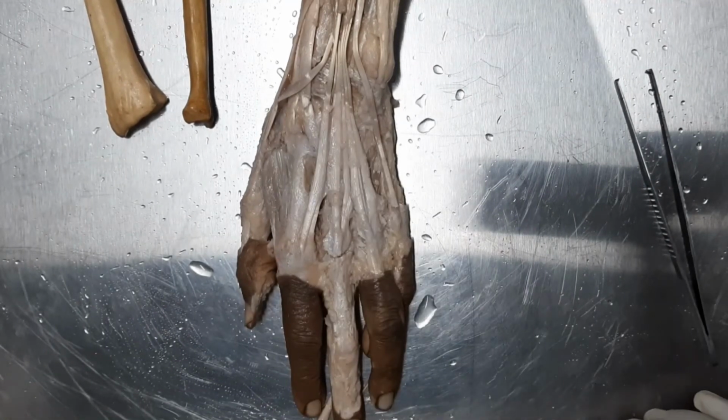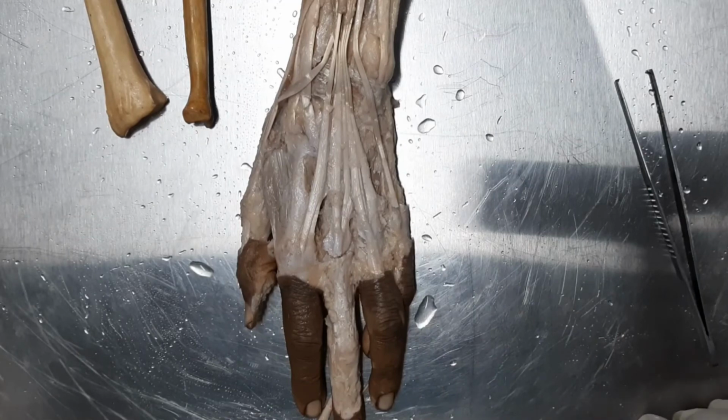So this is the short video for the tendons passing deep to the extensor retinaculum.